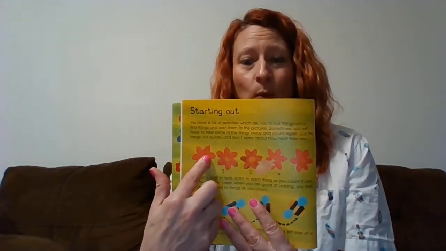We're not actually going to cut things out. We're just going to listen. It says, when you start to add, point to each thing as you count it and say the number. Later, when you're good at adding, you may not need to point at anything that you count. So we're going to add and see how many flowers we have. To add them together, we would go 1, 2, 3, 4, 5. Remember, that is called pointing and that is called counting.